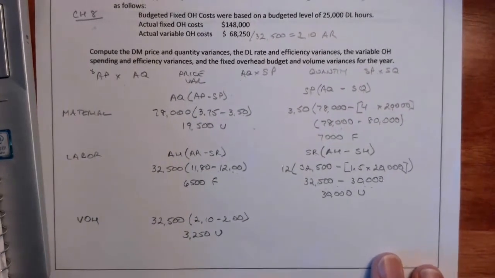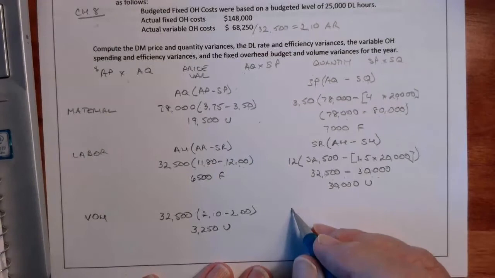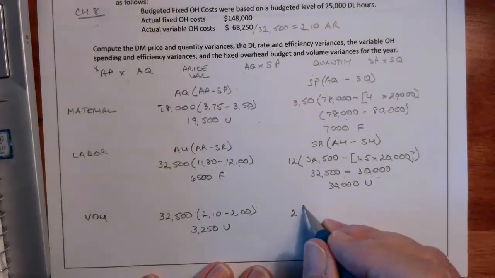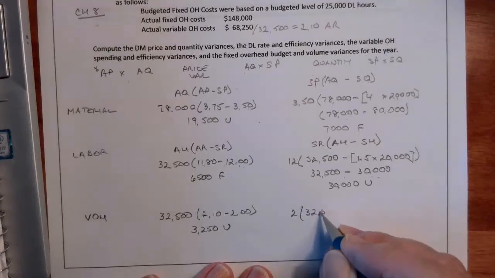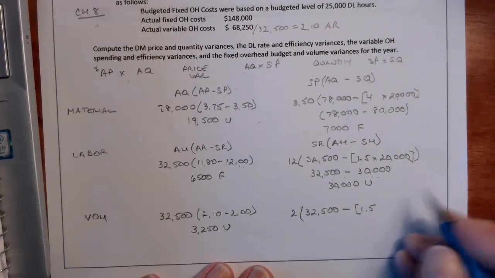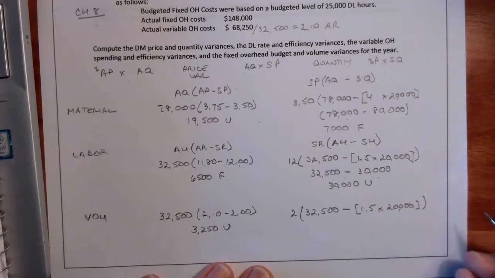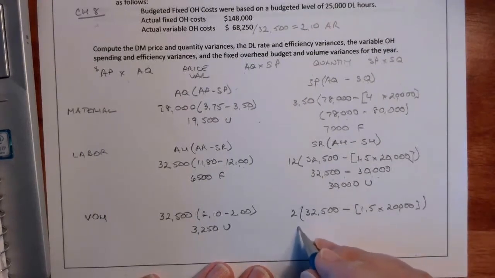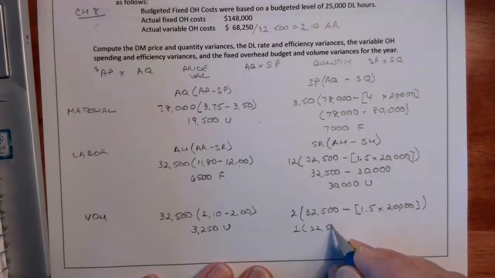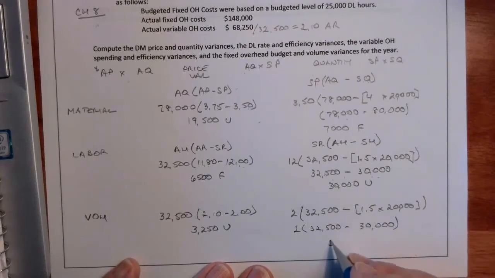And then on this side, on the quantity variance or efficiency or usage variance, any of the three, we've got a rate of $2, a budgeted rate, times 32.5, our actual hours, minus, again, $1.50 times 20,000 units. Okay, so this is 2 times 32.5 minus 30,000. We've seen that before. So this is $5,000 unfavorable.